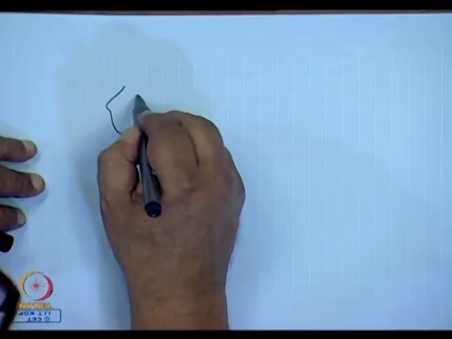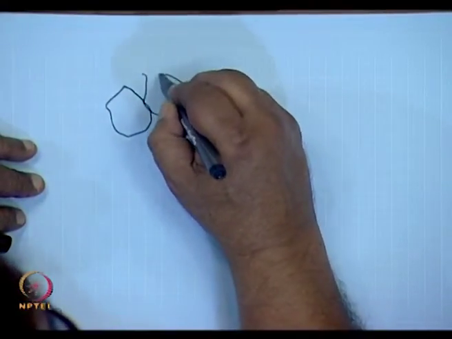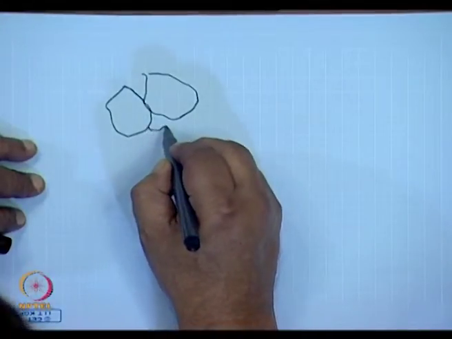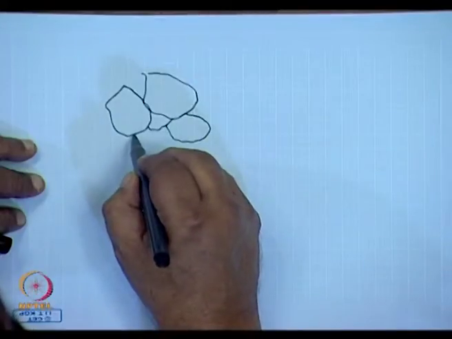Now, when I am doing liquid phase sintering, what is fundamentally happening? Let's redraw the diagram. I have drawn this diagram many times. Let me say this is one grain, this is another grain, this is a third grain, this is a fourth grain.